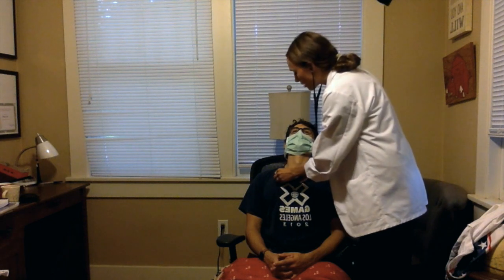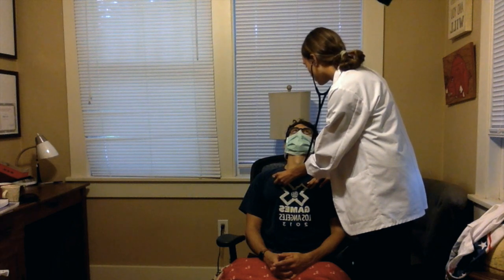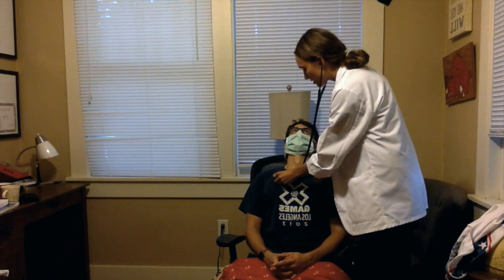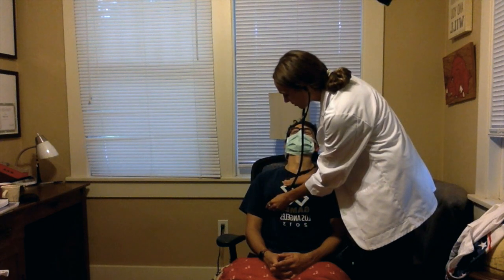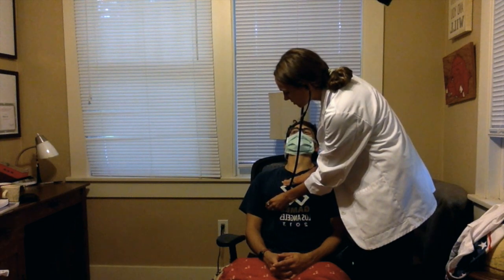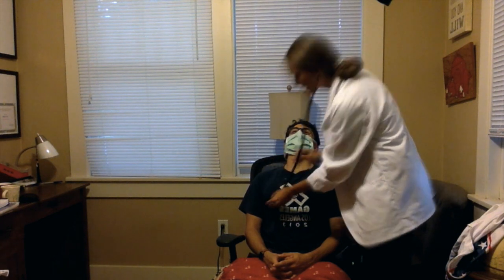Okay. I'll be listening to the pulmonic valve, which is located in the 2nd intercostal space on the left side of the sternum. And now I'm going to listen to the tricuspid valve, which is located in the 4th intercostal space. And now the mitral valve, which is located in the 5th intercostal space in the mid-clavicular line. I'll be listening to the same areas.